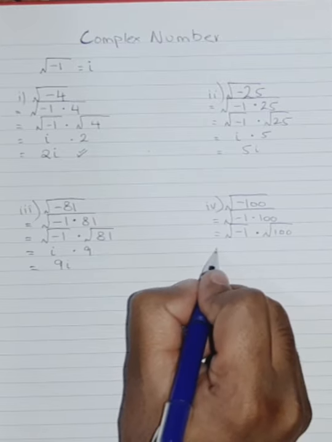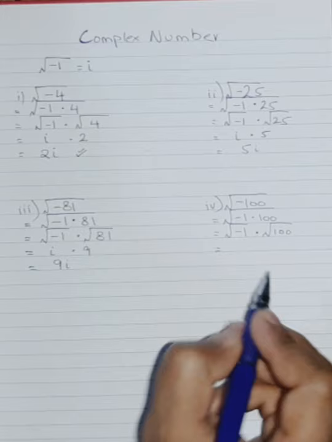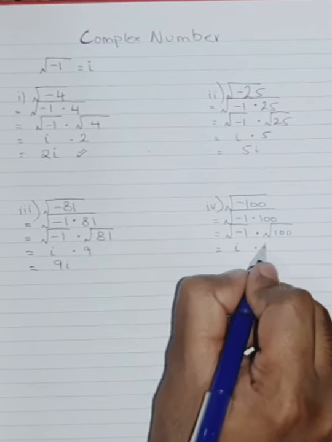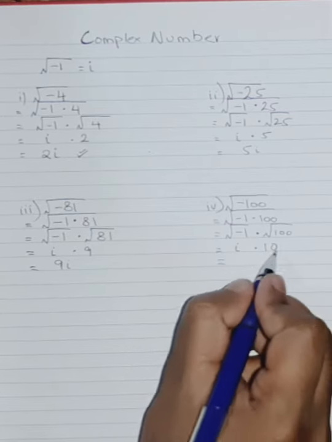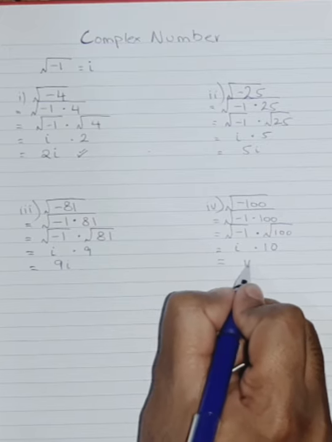The square root of negative 1 is equal to i, multiplied by the square root of 100, which is 10. So i multiplied by 10 will give you 10i.